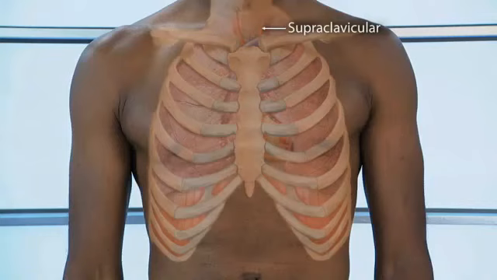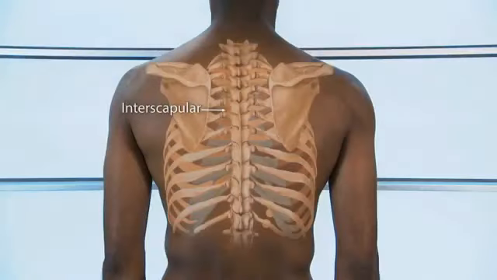Make a point to learn the general anatomical terms used to locate chest findings. Supraclavicular means above the clavicles. Infraclavicular means below the clavicles. Interscapular means between the scapulae. Infrascapular means below the scapulae.